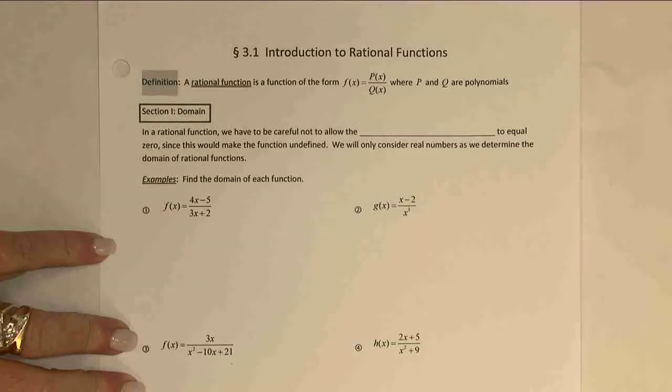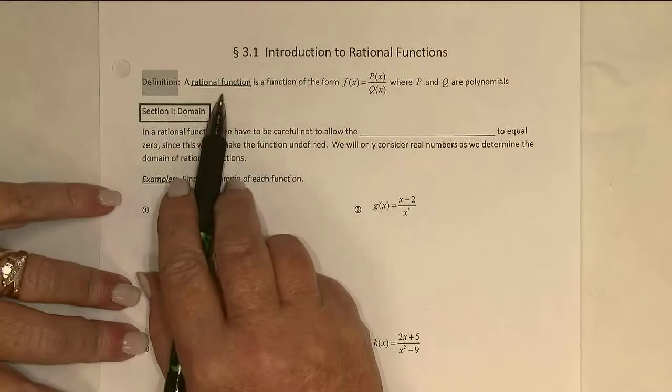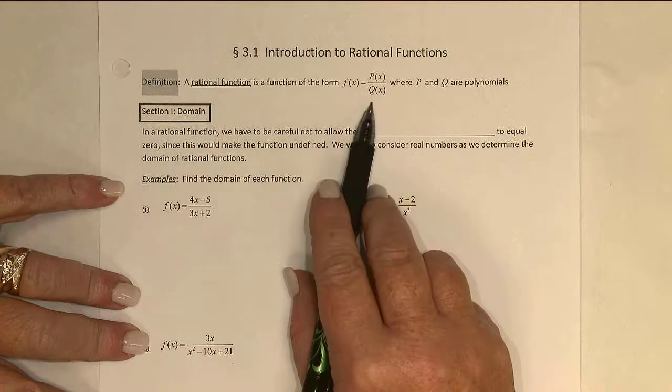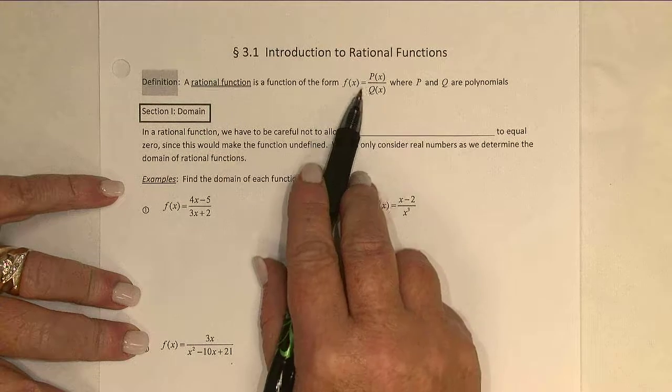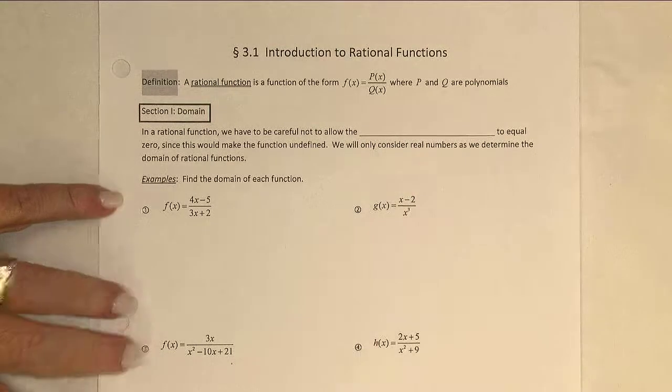We're going to begin this unit by talking about rational functions, which are really just algebraic fractions, fractions that have variables in the numerator, denominator, or possibly both. In our formal definition, we define a rational function as a function of the form p of x over q of x, where p and q are polynomials.